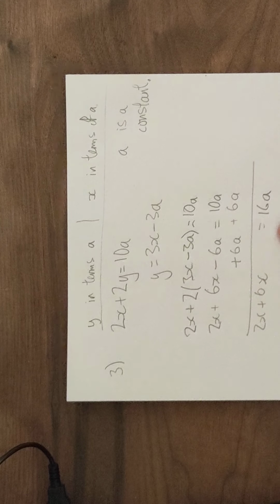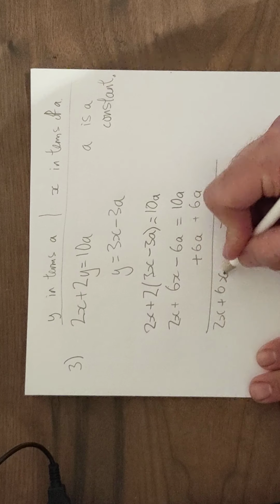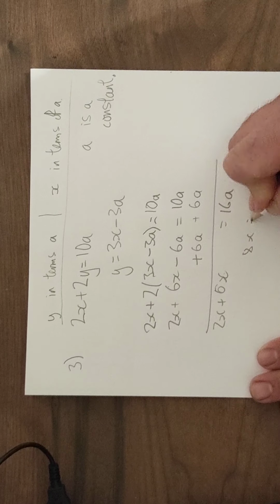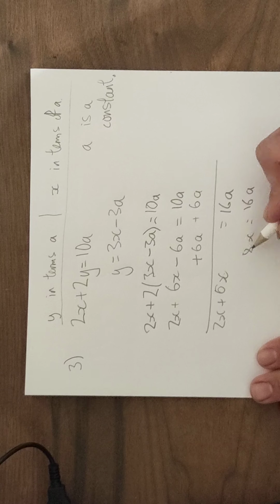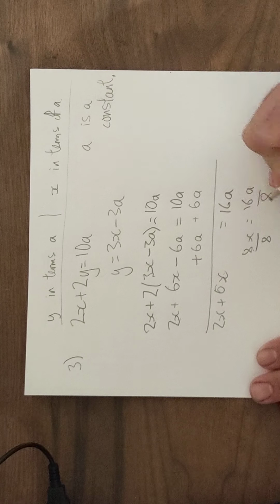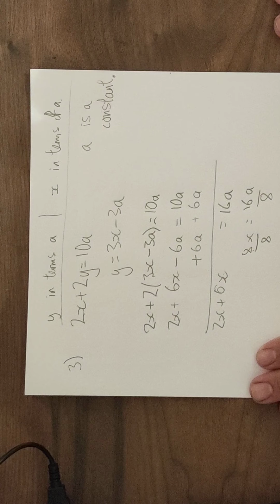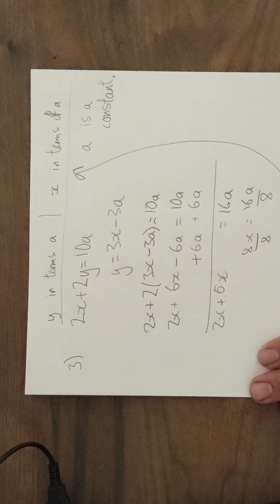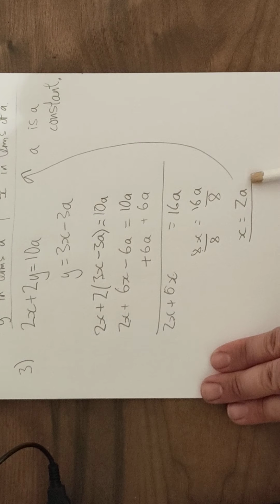Let's look at this one down here now. 2x plus 6x, well, these are like terms, so I know 8x equals 16a. So what times 8 is 16a? I'll do the inverse of times by 8, which is divide by 8, so x equals 2a. Now, we've got half an answer here because we have found x in terms of a.